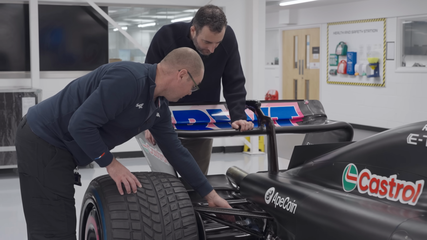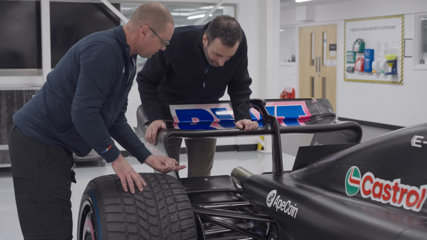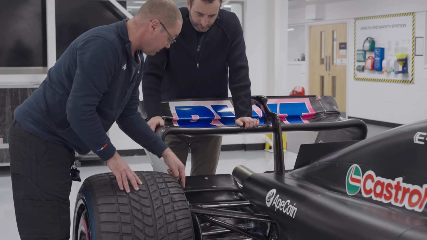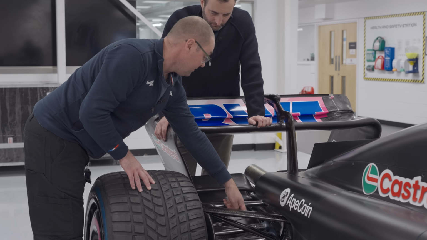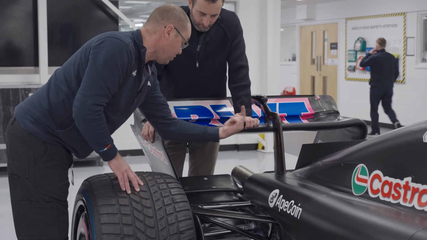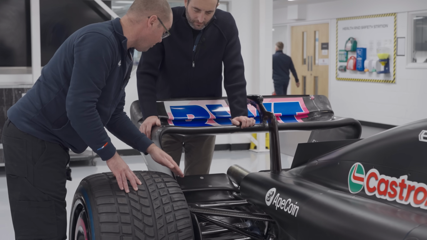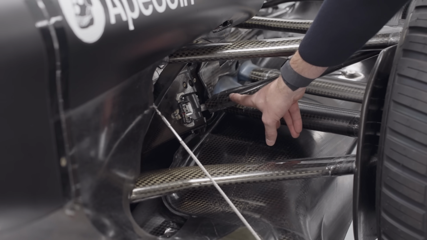So on this rear lower wishbone, where the front was push rod and the loads were going this way, the rear end is pull rod. So we connect from here, and this link here is the pull rod. So rather than pushing up, we're now pulling the other way. But why go pull rather than push?